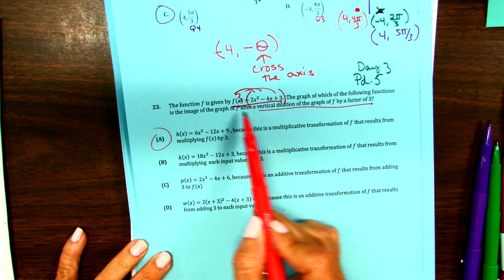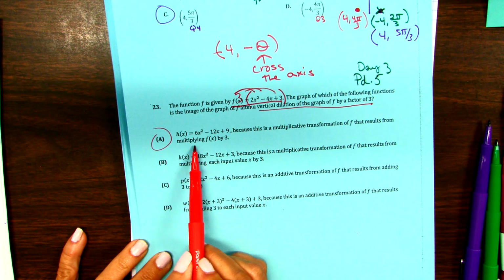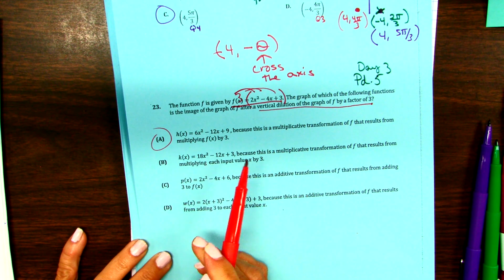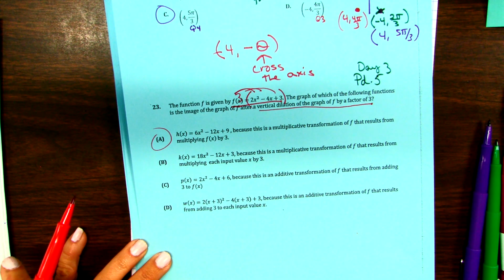First question, multiply the whole thing by 3 would give you this. Nice, simple, easy question. Yes, Daniel? Would it always be a vertical dilation for that question? It would have to be, yes.